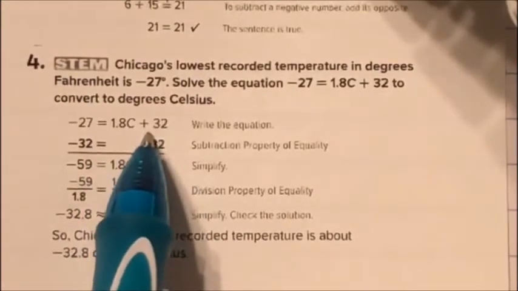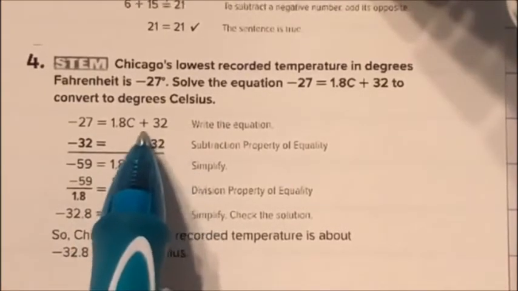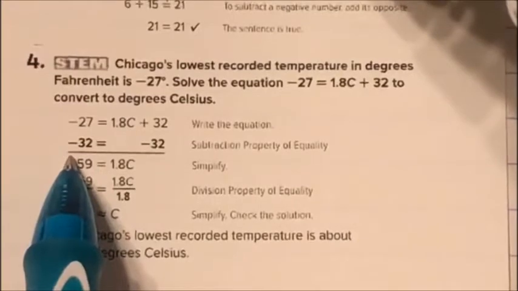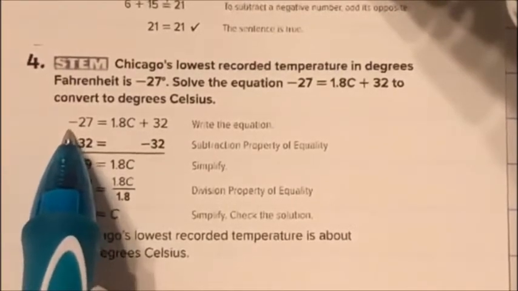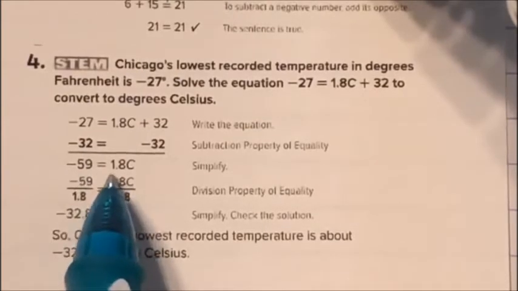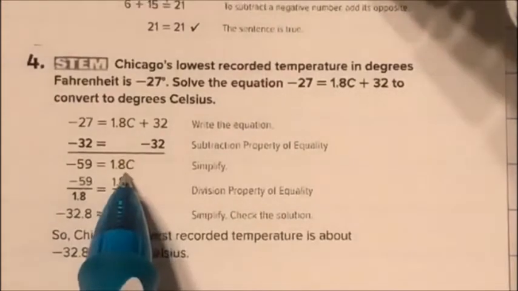I want to get rid of this 32 because it's on the side of the C. So I'm adding, so the opposite is subtraction. So I subtract 32 from both sides. Negative 27 minus 32 gives me negative 59. That equals 1.8C. Now I'm multiplying here, so I need to divide.